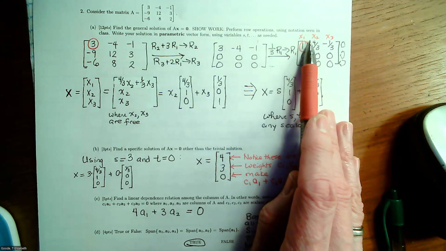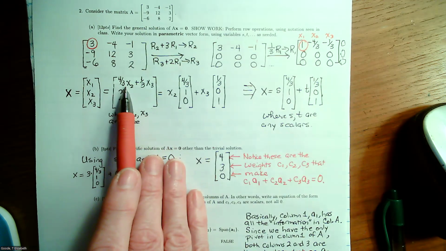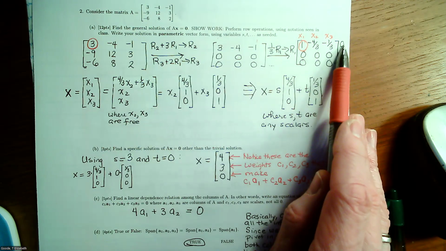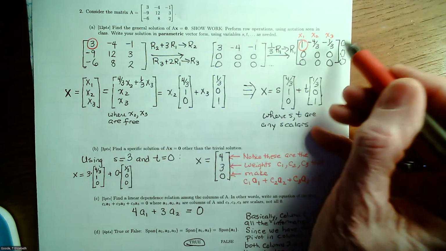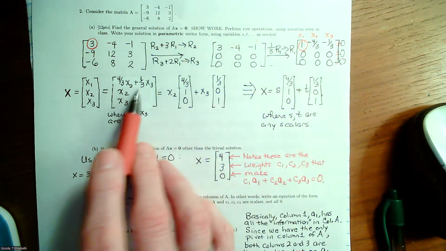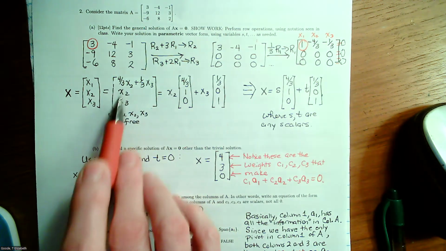So we bring over the minus 4/3 x2 to the other side as a plus 4/3 x2. We bring the minus 1/3 x3 over to the other side. See, this is all equal to 0 here, right? To the other side, and we get this expression for x1. Okay, that's fine. But these aren't zeros.